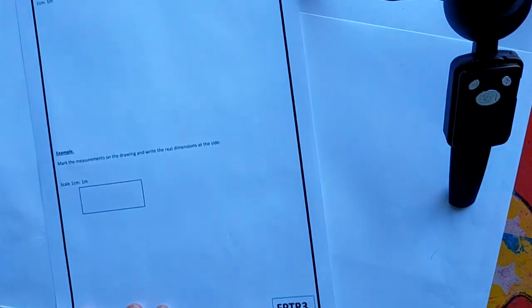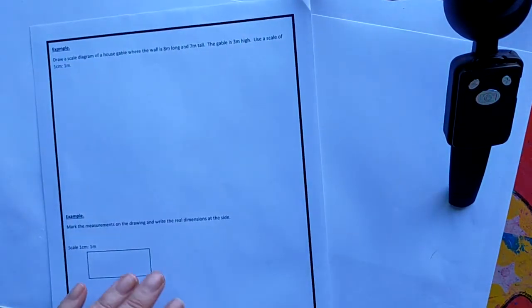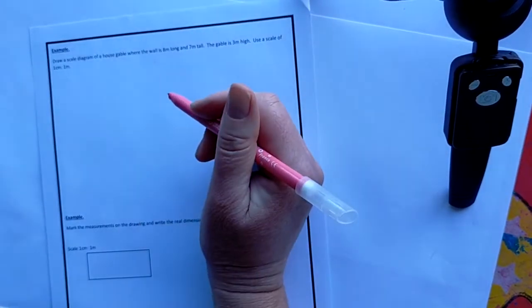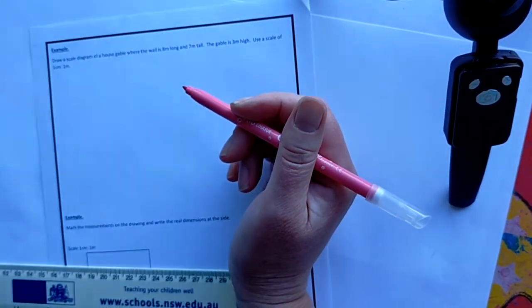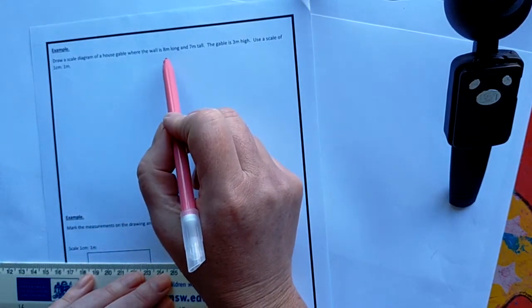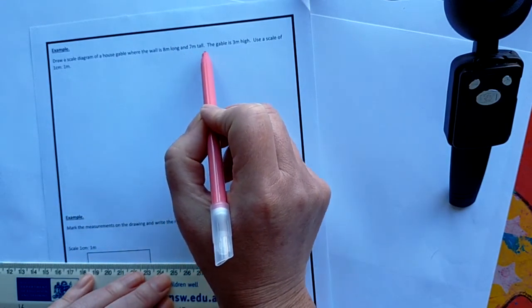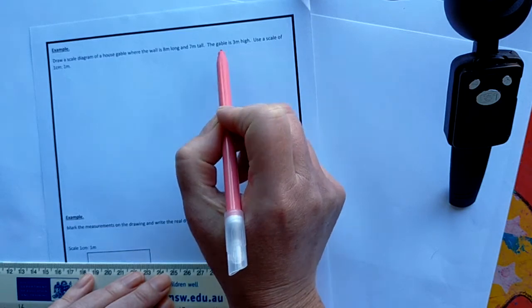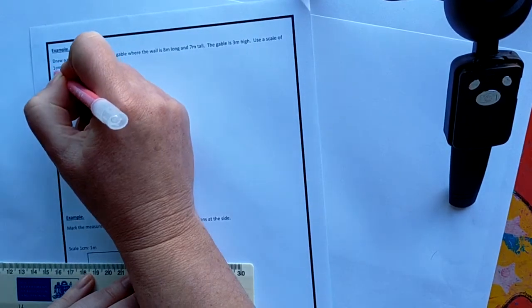We've got a couple more examples to do here. We'll have a look up the top on the second page of our reference here. It says draw a scale diagram of a house gable where the wall is 8 metres by 7 metres and the gable is 3 metres high, and use a scale of 1 centimetre to 1 metre.